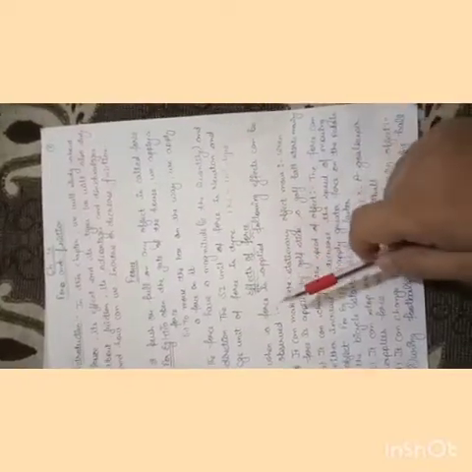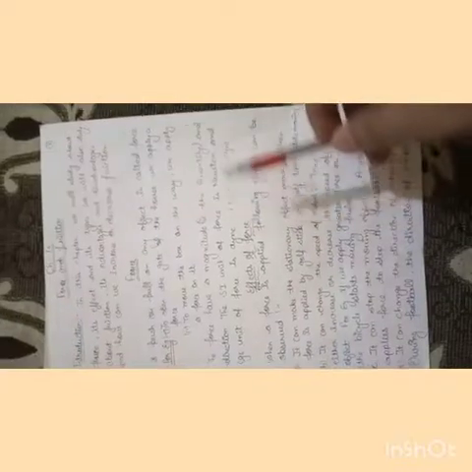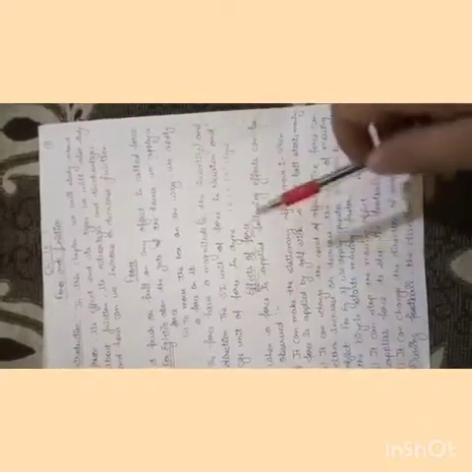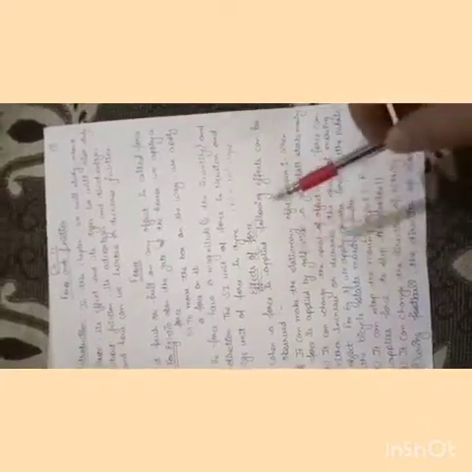Next, it can change the direction of a moving object. In a football match or a hockey match, you will observe different players applying different forces, so the direction of the ball will change. That is why force is required to change the direction of an object.